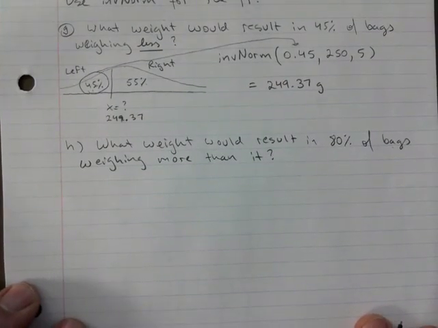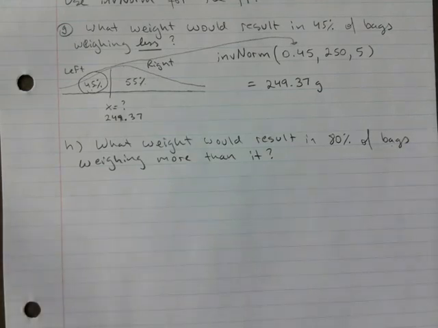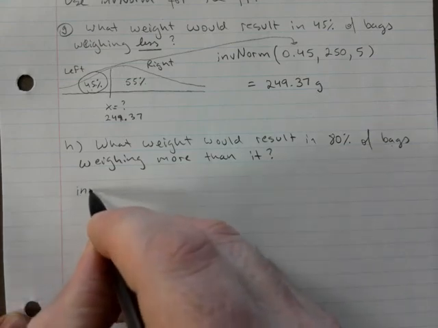And again, when it's a question like this, they're not asking you for the percentage of bags that would be between here or way more. They're asking for the actual weight. Okay? You want to use inverse norm.